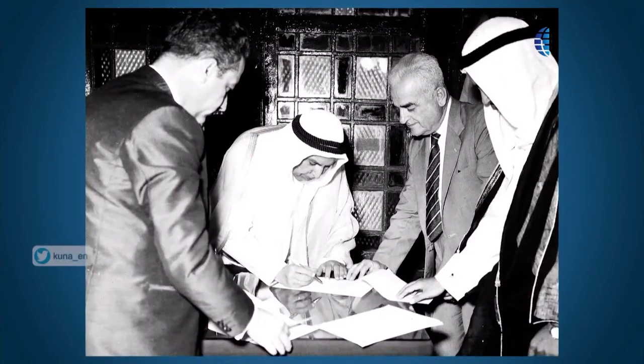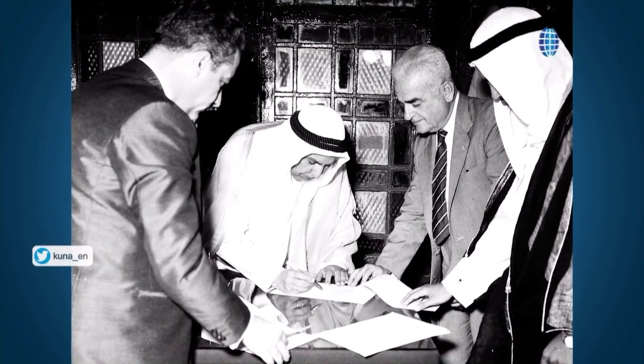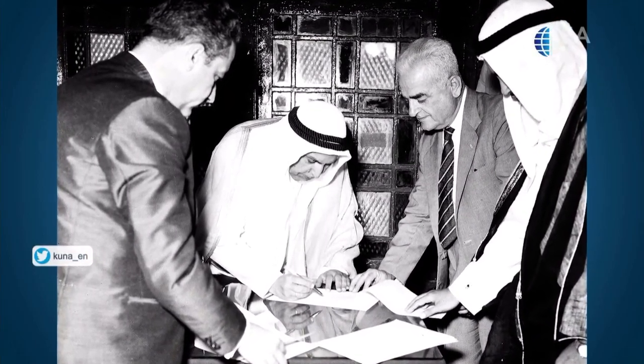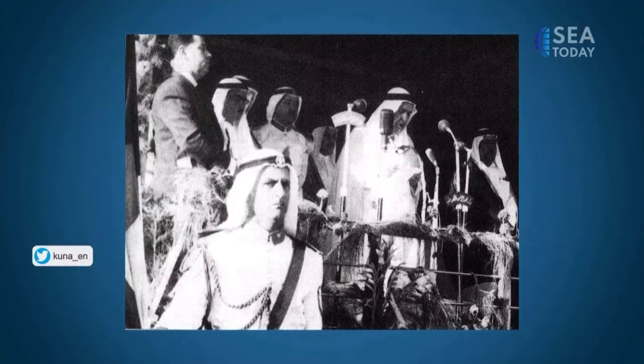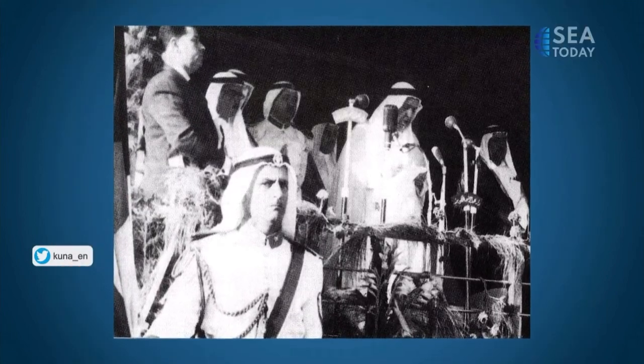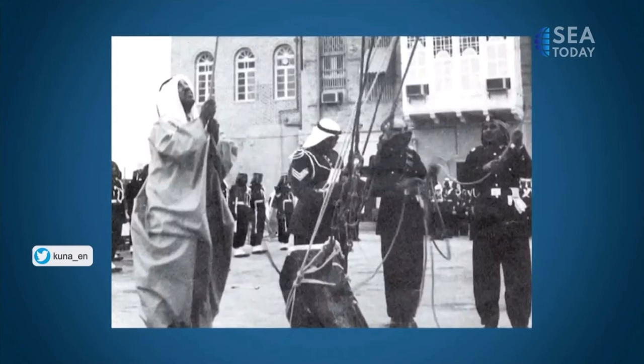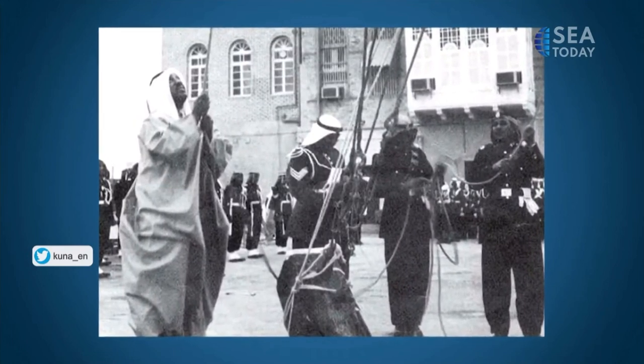The announcement came as the nation celebrates its 62nd Independence Day, marking the end of the British Protection Treaty on June the 19th of 1961. Currently, Kuwait is the only Gulf country to have an elected parliament.